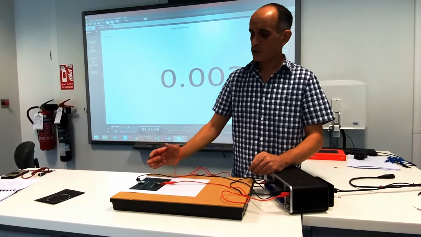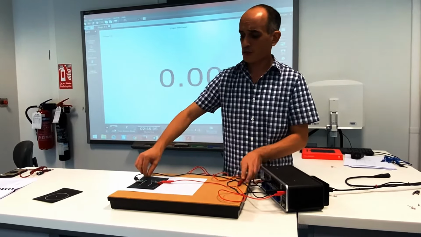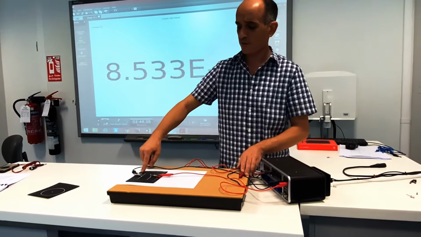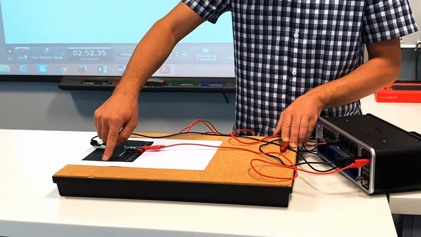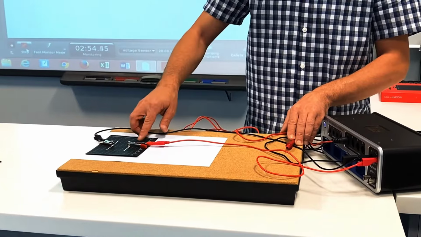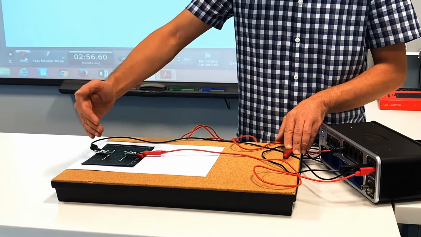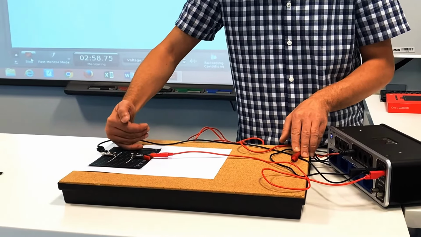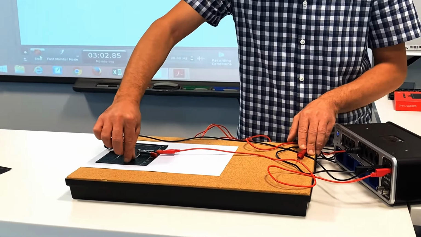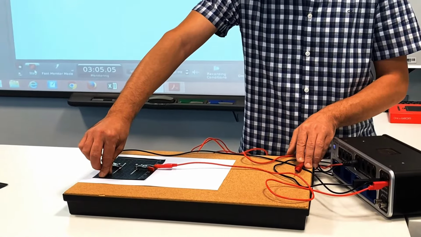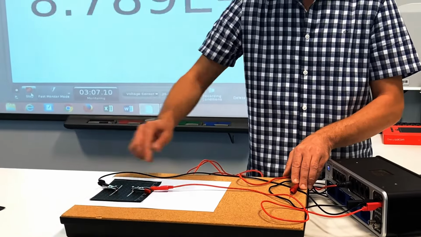At the end, you will have a group of points that represents a potential of 1 volt, and then another group that represents 2.5 volts, and a third one that represents 4 volts. Notice that the points have to start from about 1 centimeter above the two lines to about 1 centimeter below the two lines.